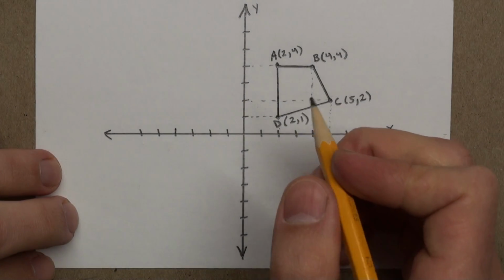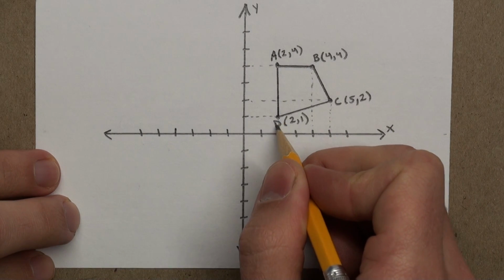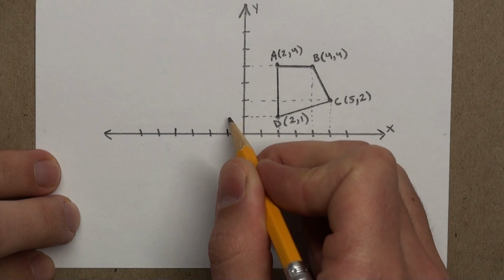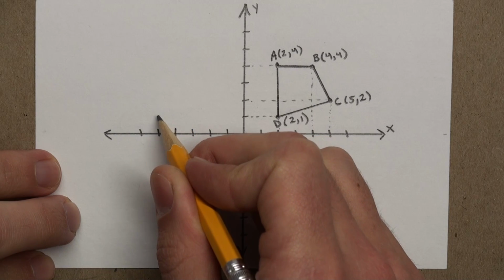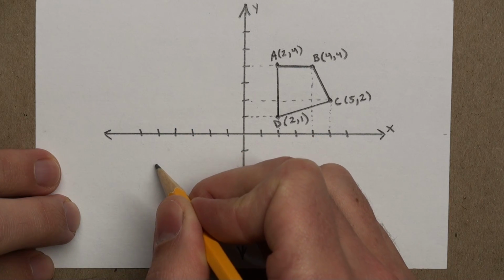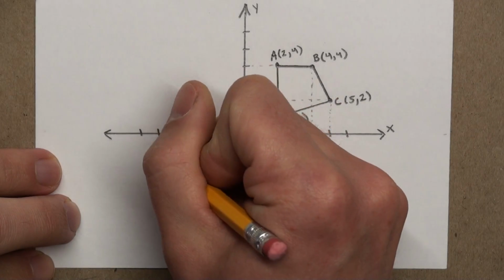So we're going to move D 1, 2, 3, 4, 5, 6, 7 to the left, and 1, 2, 3 down.